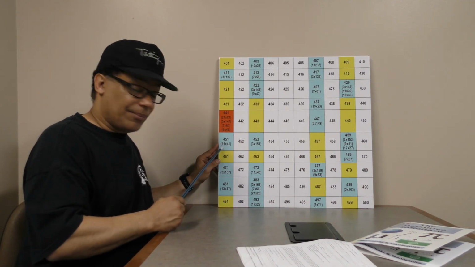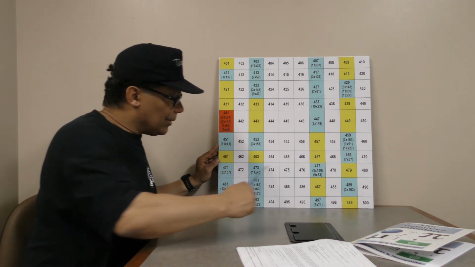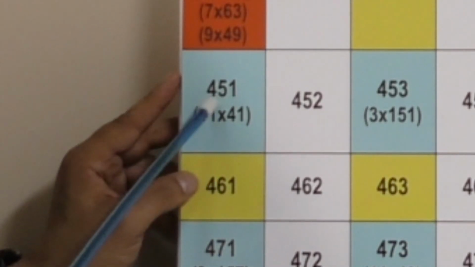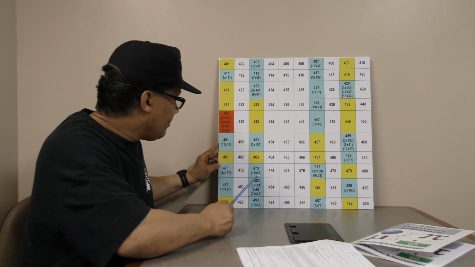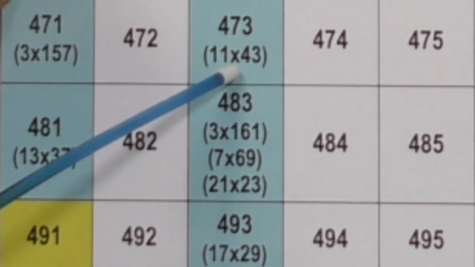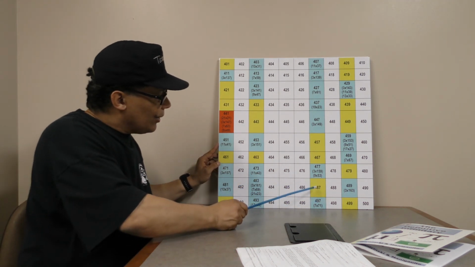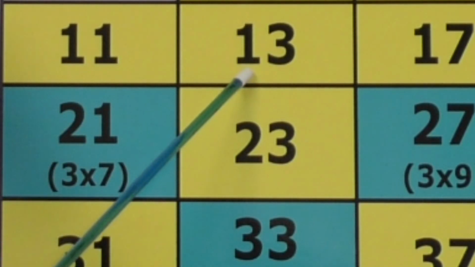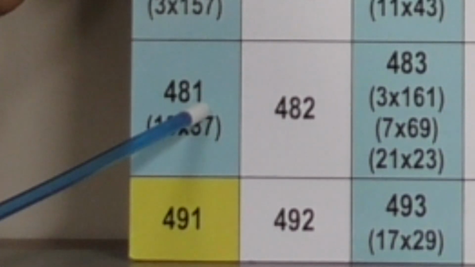Using the cynosure number 11, we are going to try to determine whether 11 goes past 487 or not. 11 times 41 produces 451. 11 times 43 produces 473. 11 times 47 is off the board, so 487 is very much prime possible. From 11, we move to 13. 13 times 37 produces 481.